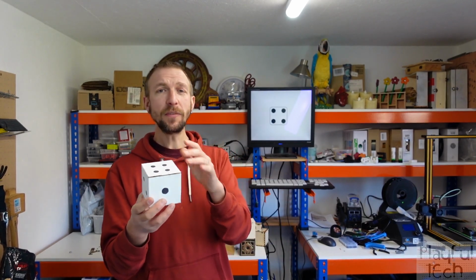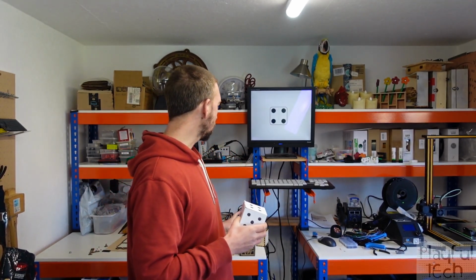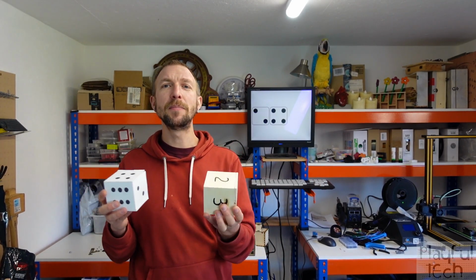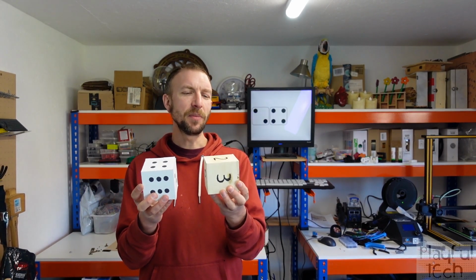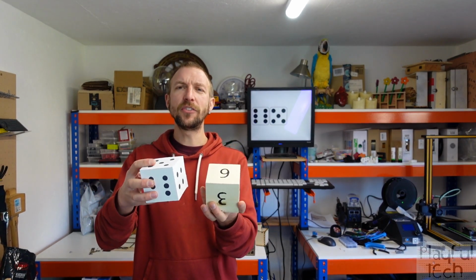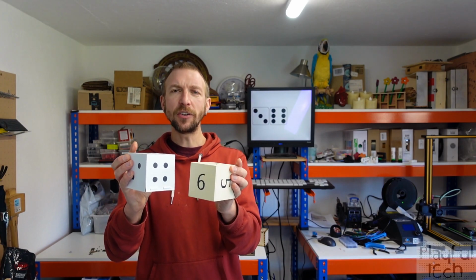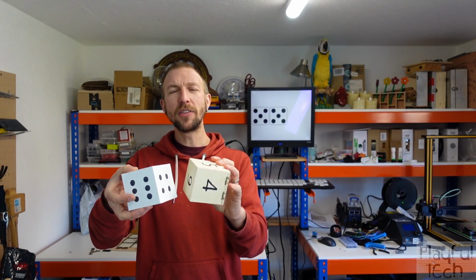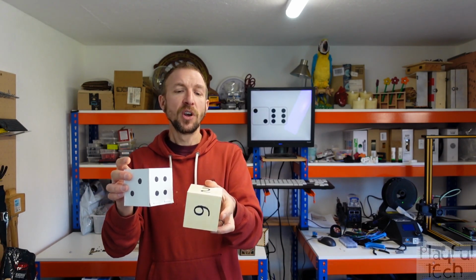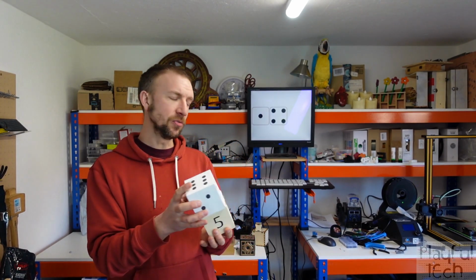Or maybe you've got several of these dice in the room. Let's say that you've got an escape room based around the story of a famous gambler, and he lost lots of money in a craps game. So what players have to do is to arrange a set of dice to mirror the value of the final roll that he made. Or these don't have to be dice at all.